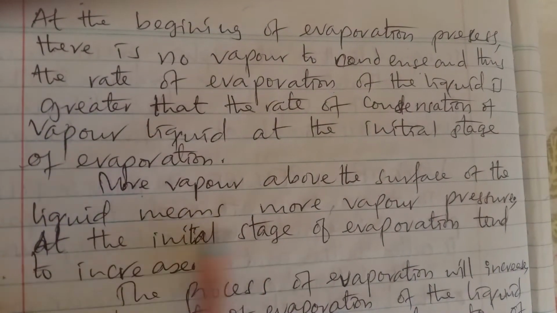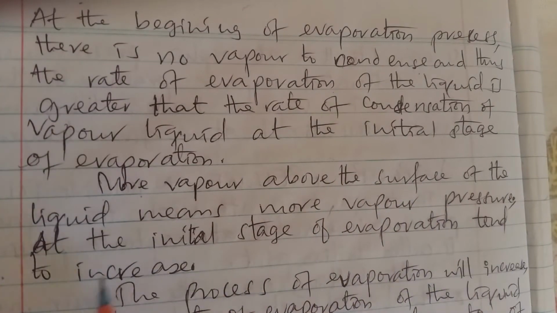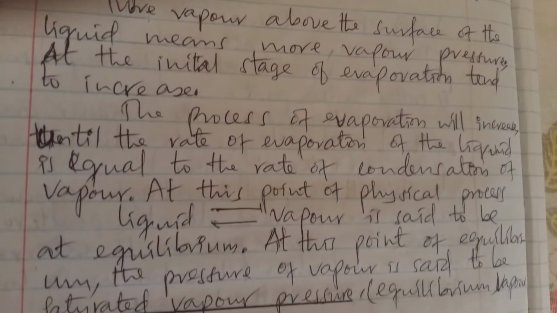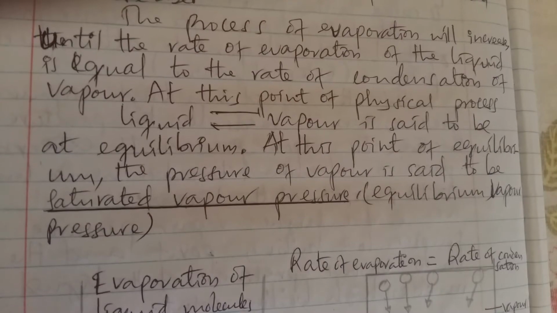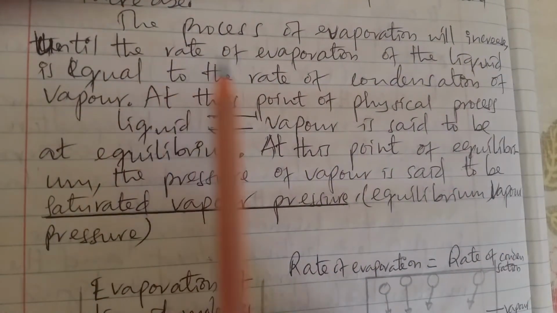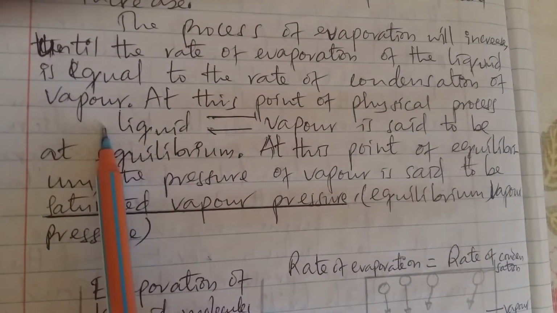Lakini more vapor above the surface of the liquid means more vapor pressure. At the initial stage of evaporation the vapor pressure tends to increase. Kwa hiyo maana tunapokuwa tunazidi kuongeza vapor, tunakuwa tuna increase nini? Vapor pressure. The process of evaporation will increase until the rate of evaporation of the liquid is equal to the rate of condensation of vapor.